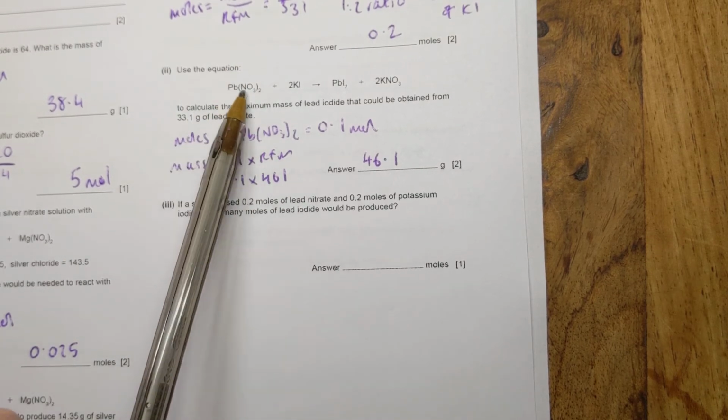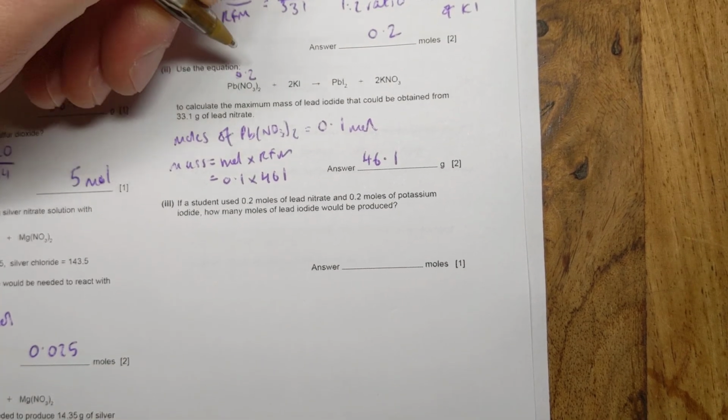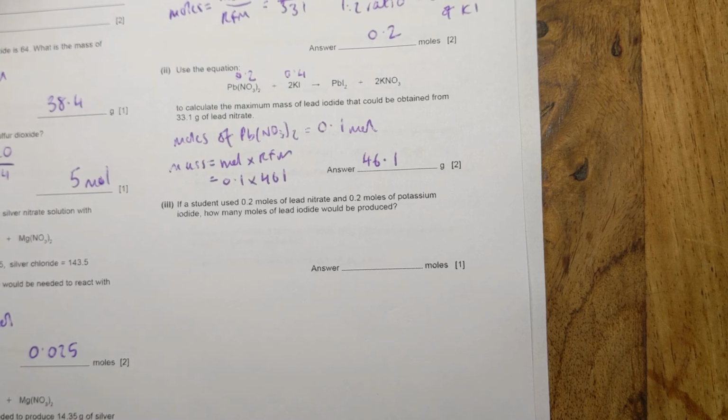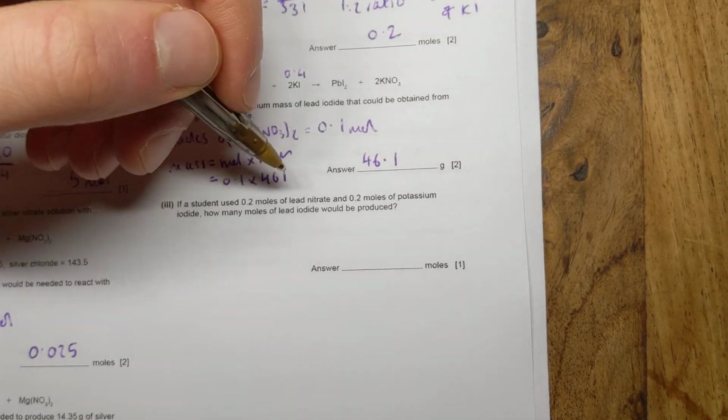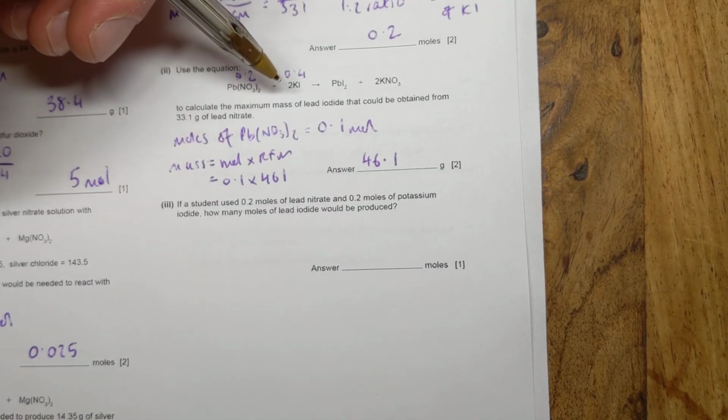Again, it's because 1-to-2 ratio, 0.2 moles of this will react with 0.4 moles of this, which I don't have. I only have 0.2. Therefore, it's the potassium iodide that is going to determine how much product's going to be made because it's going to be used up first.